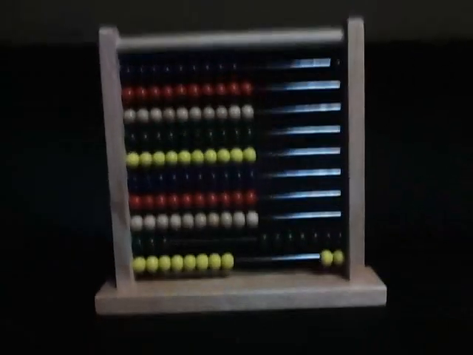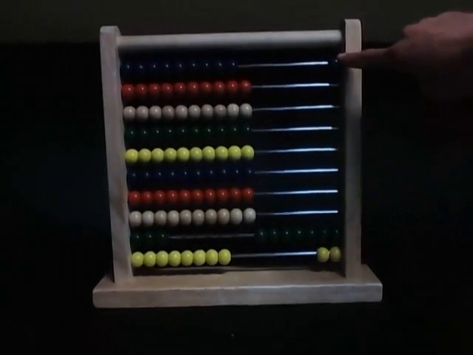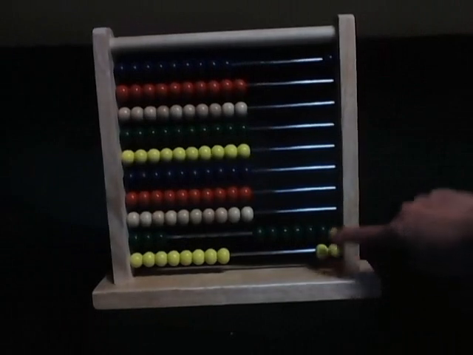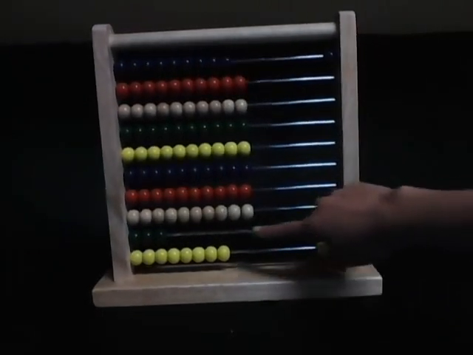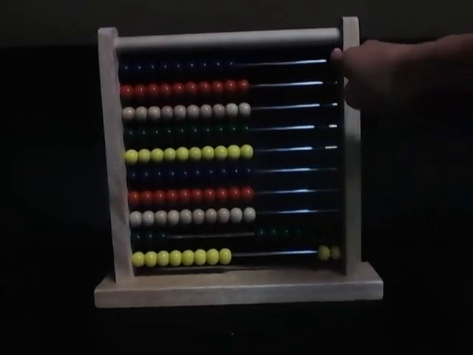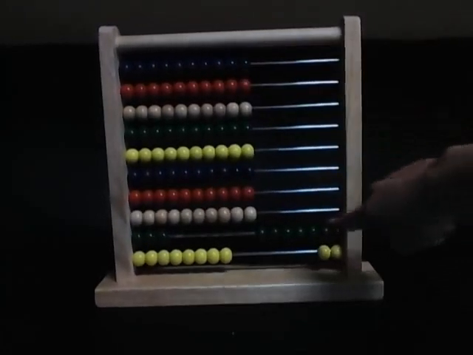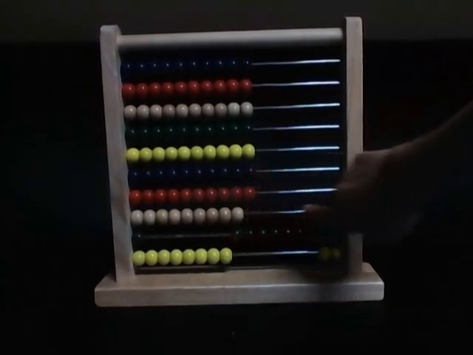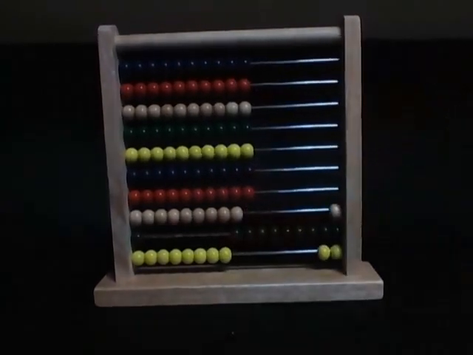Great. Now, since we have our tens place here and we've moved up a rung, we need to move up a rung here. So we'll start with this rung now and not this one. So 1 times 12 is 12. So we add 2 beads on this rung and 1 bead at the rung above it.